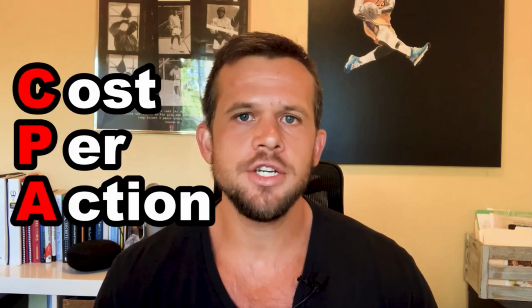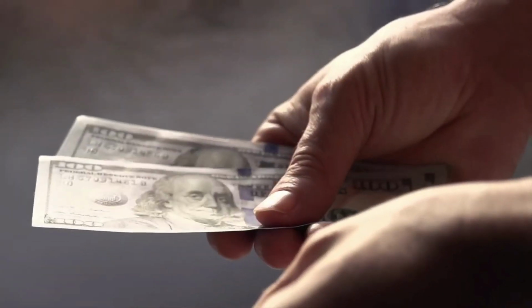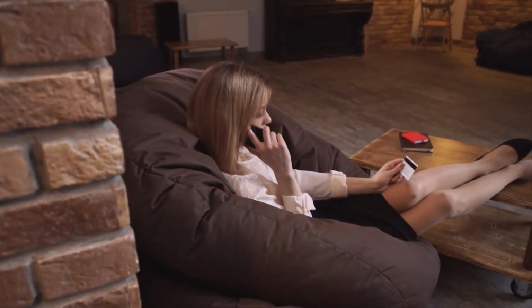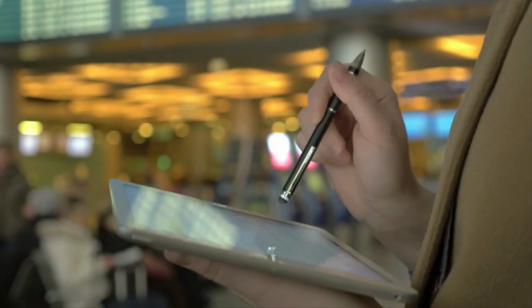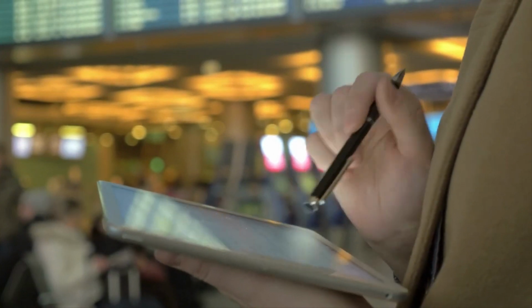So CPA stands for cost per action. And essentially what that means is that you're going to get paid every single time someone takes a specific action. It could be a lead being converted, and you might be getting paid $2 or $3 every single time you send someone a lead. It might be a purchase, and you might get paid every single time someone buys something from an affiliate link you send, and it's a set amount that you get paid when someone purchases.